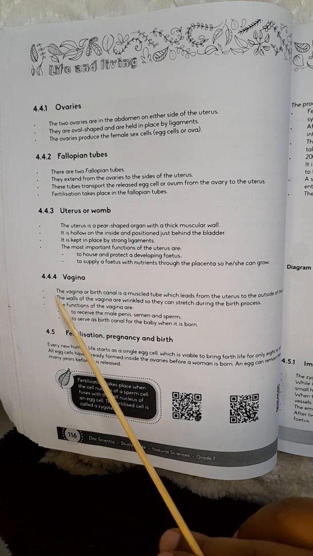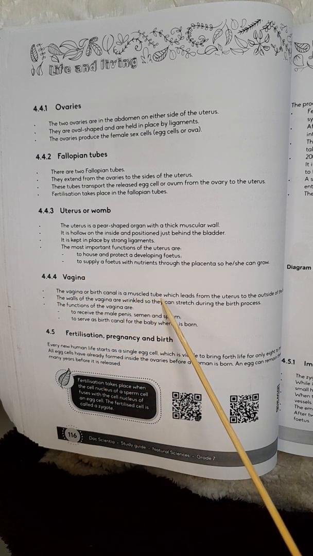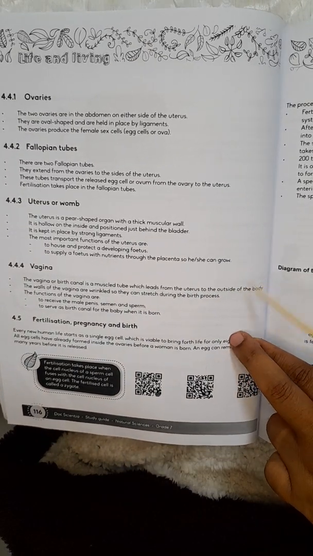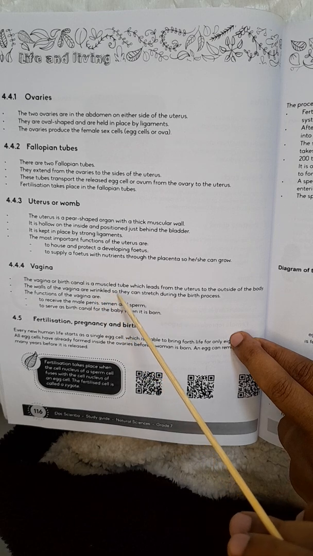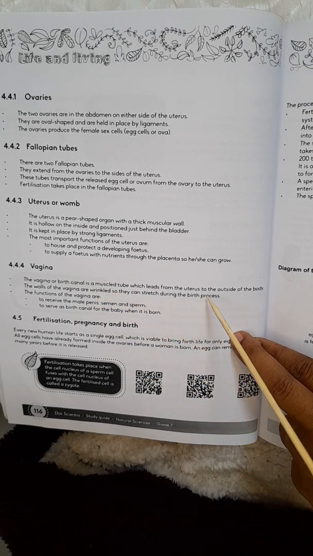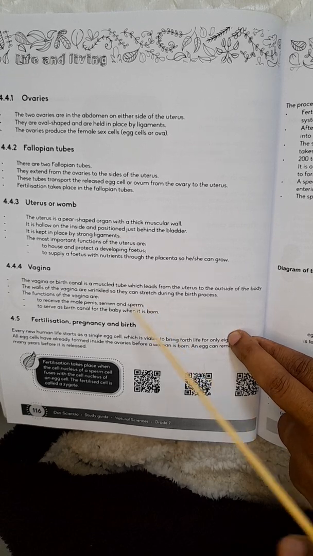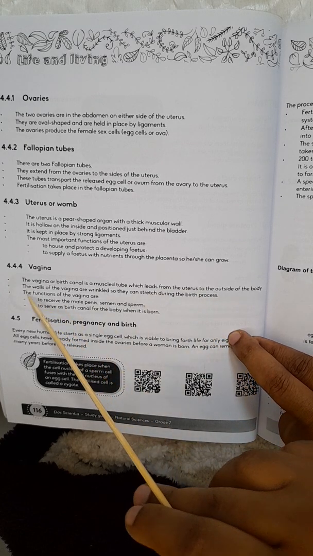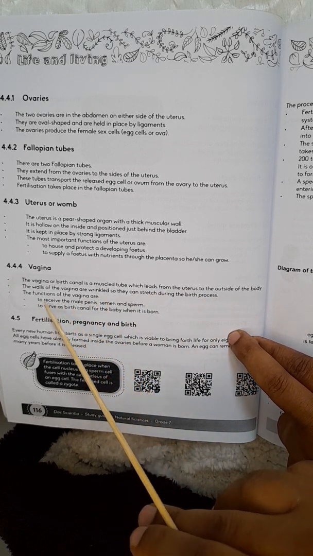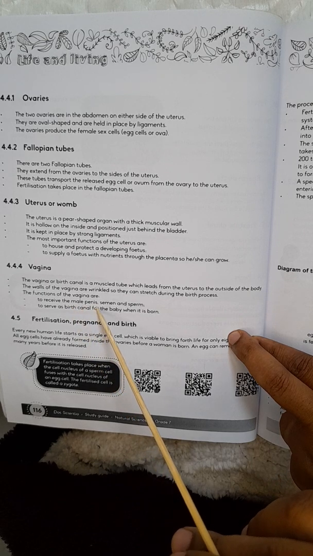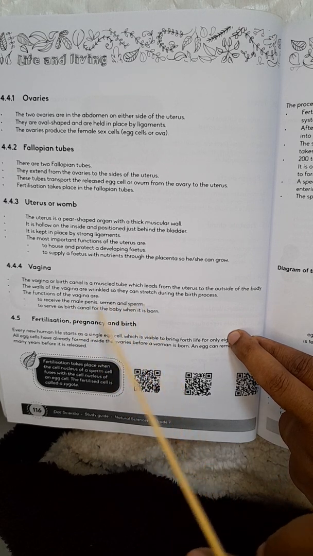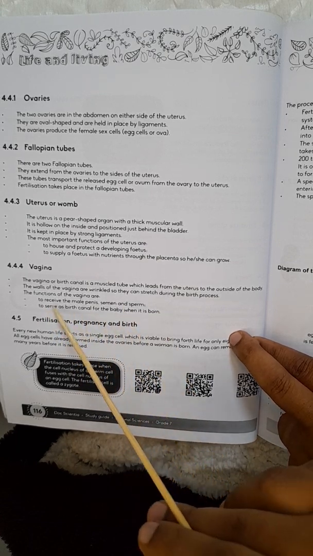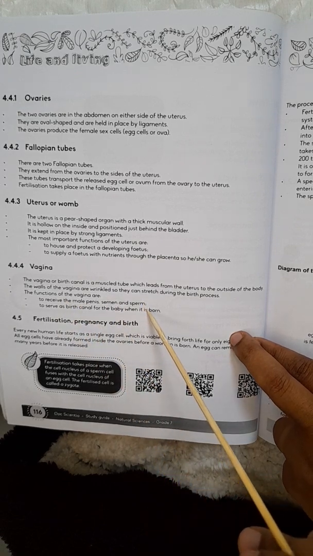And we look at the vagina. The vagina or birth canal is a muscular tube which leads from the uterus to the outside of the body. The walls of the vagina are wrinkled so that they can stretch during the birth process. The functions of the vagina are to receive the penis, semen and sperm, and to serve as the birth canal for the baby when it is born. These are the two functions of the vagina.